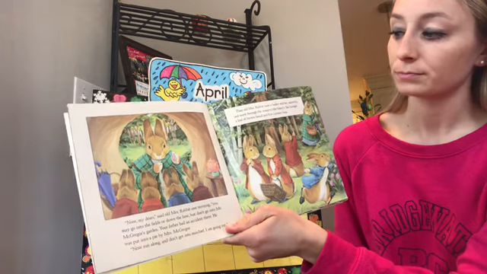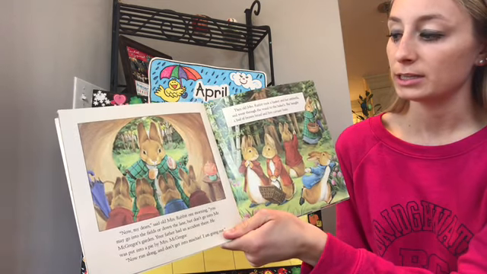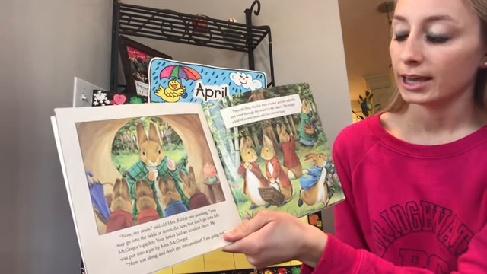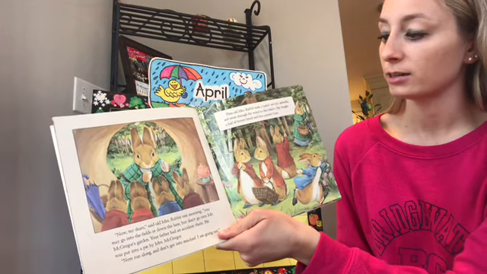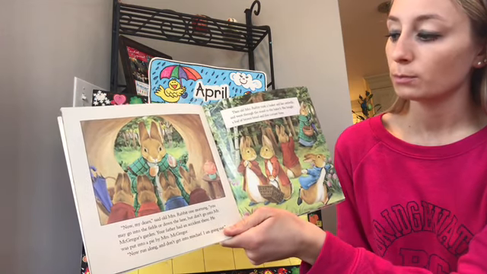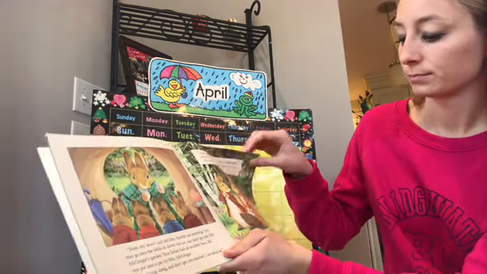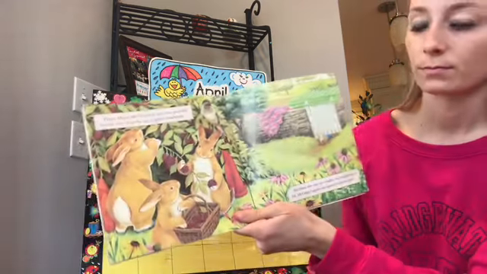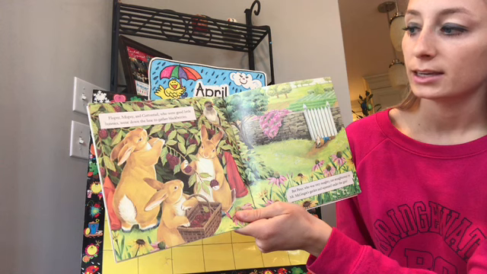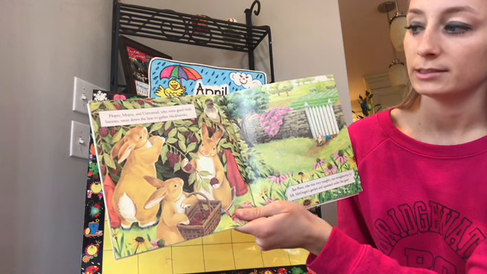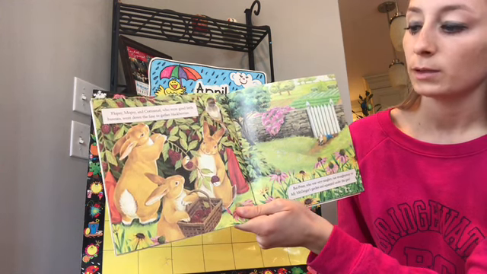Let's see. Then old Mrs. Rabbit took a basket and her umbrella and went through the wood to the baker's. She bought a loaf of brown bread and five currant buns. Flopsy, Mopsy, and Cottontail, who were good little bunnies, went down the lane to gather blackberries.